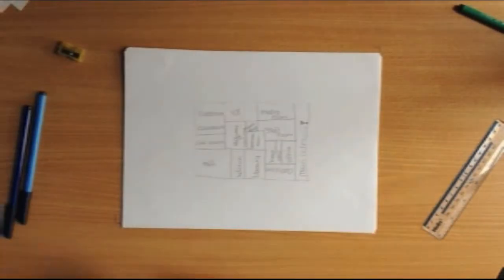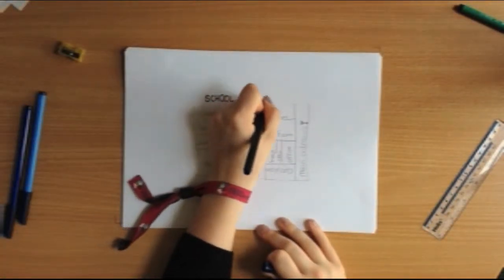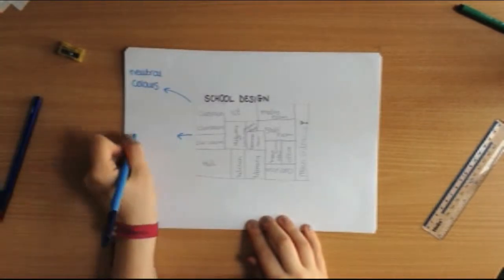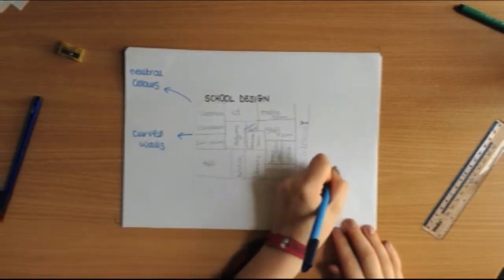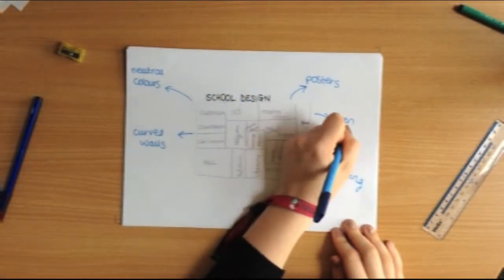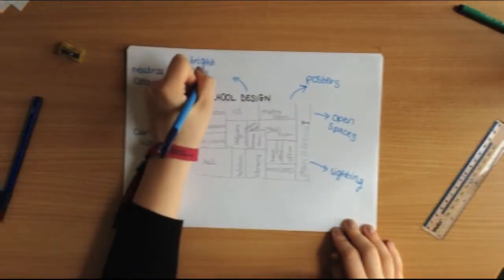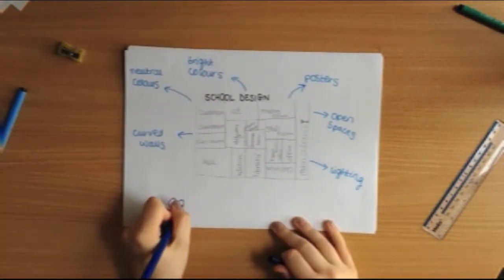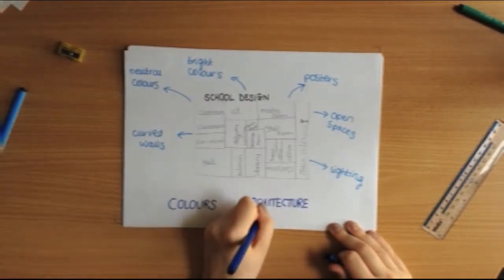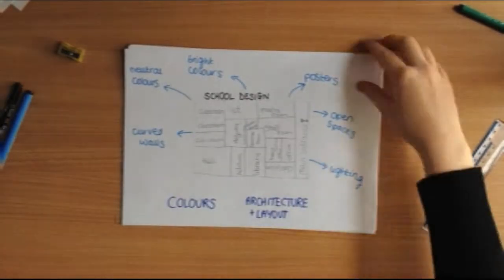The design of the school building is a very broad topic. The school building should be an attractive site to encourage and motivate students. It should also allow easy movement around the site. There are a wealth of areas to think about: decor, posters, lighting, open spaces, the range of colours used, curved walls. Issues to be considered in particular are the colours used in the school and the architecture and layout of the school building.